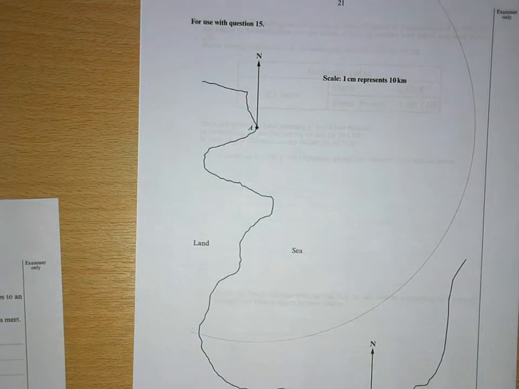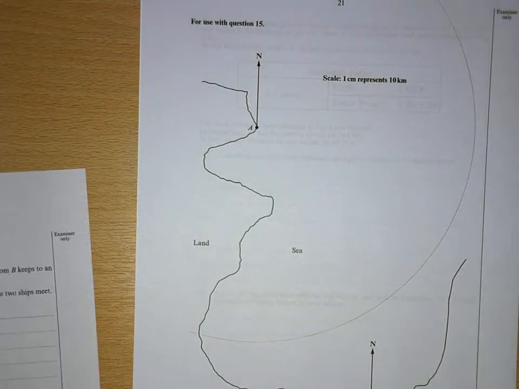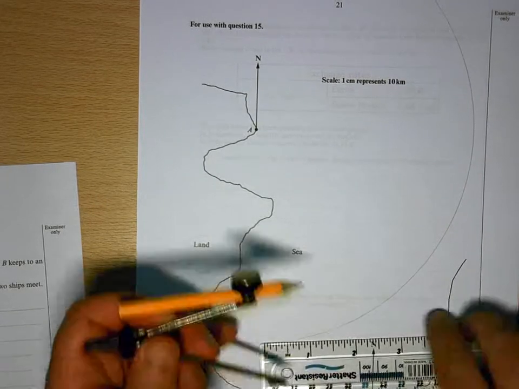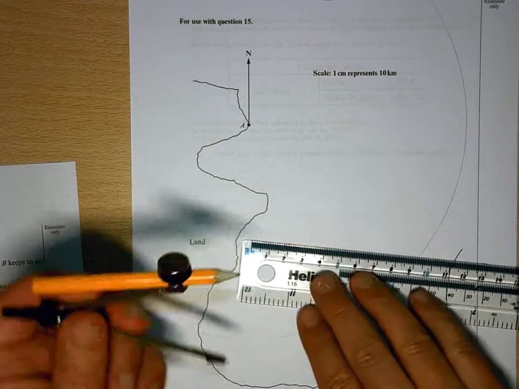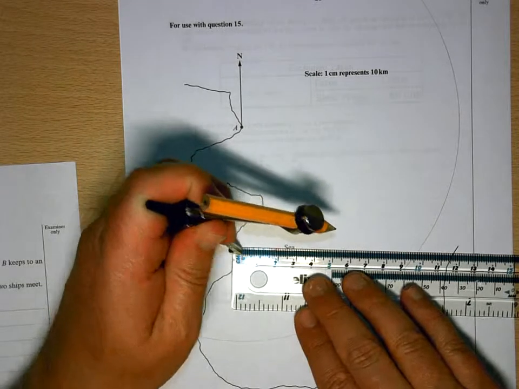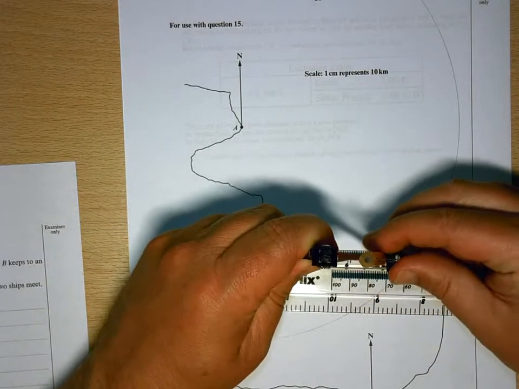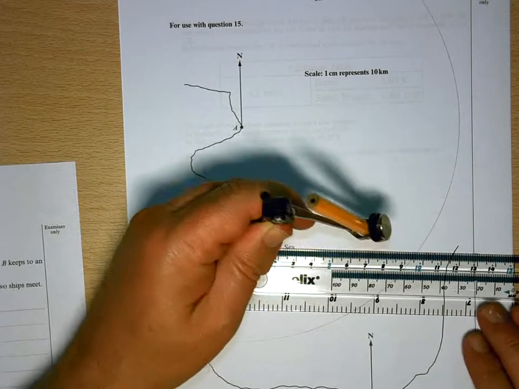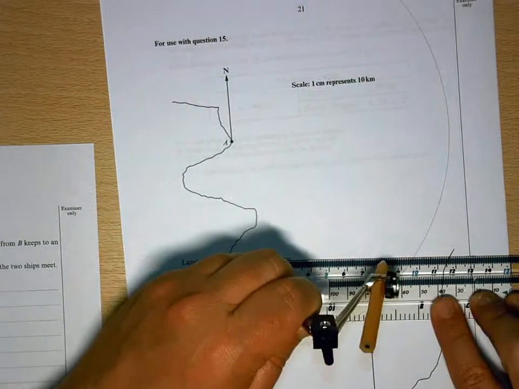Now what we do is exactly the same thing for ship B. Ship B was traveling 80 kilometers, so we know that that's going to be 8 centimeters. So again, get your compass, open it out this time to 8 centimeters. Okay, see, 8.